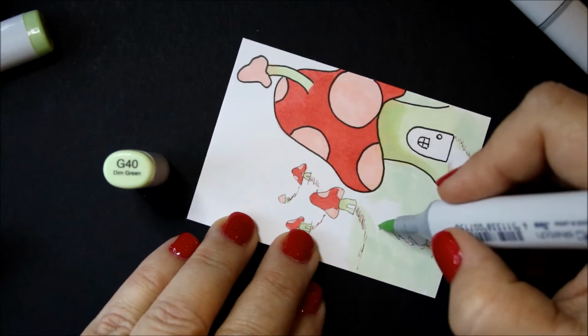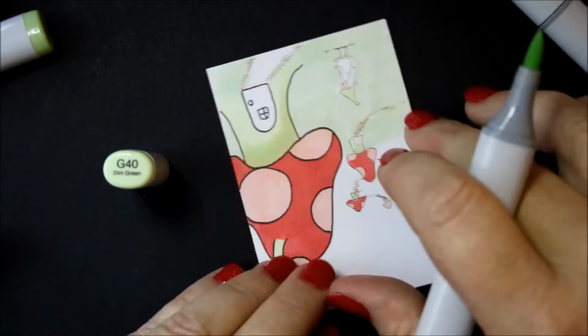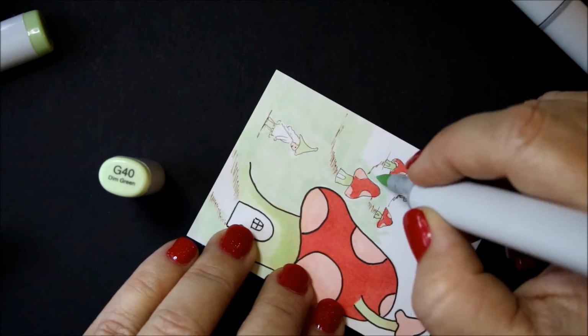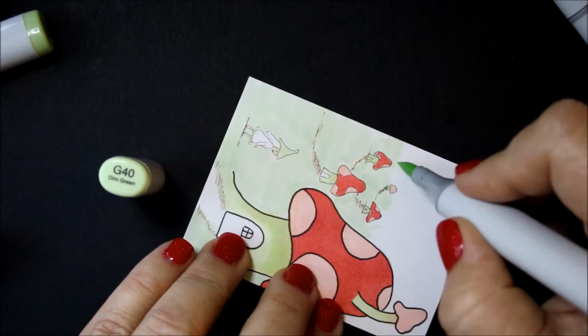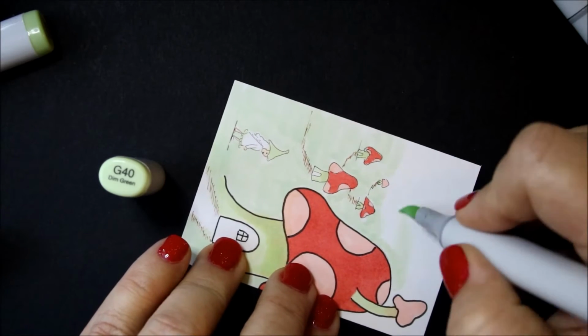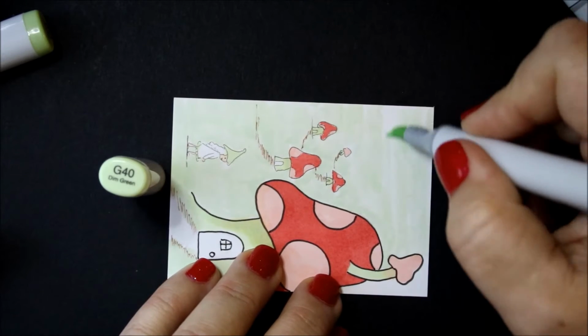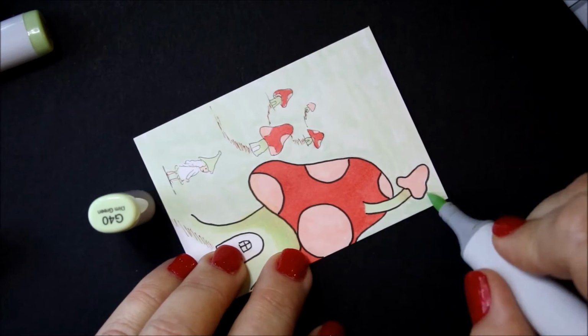Okay, so the colors that I use on this are G20, E51, B0000, E11, E17, E18, N1 and N2, R12, R17, G40, G43, BG90, and E13. All of those are going to be listed in the card below. So if you want to look at any of the colors, please go ahead and look there.